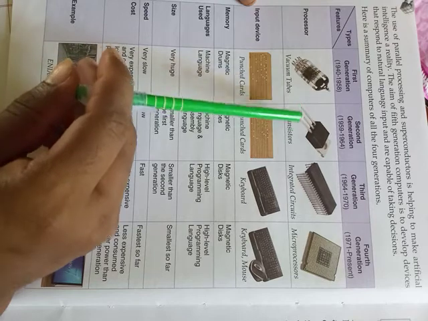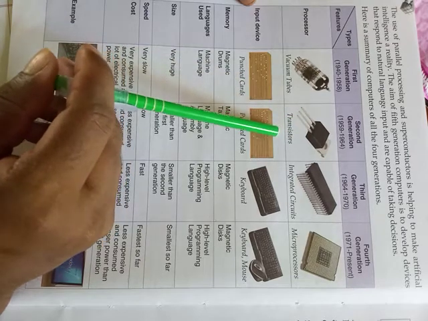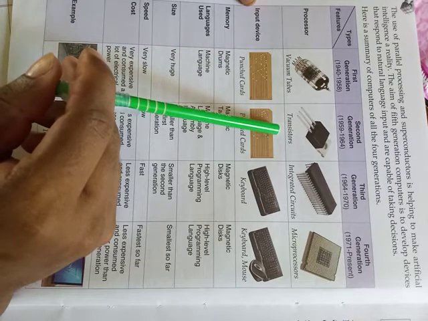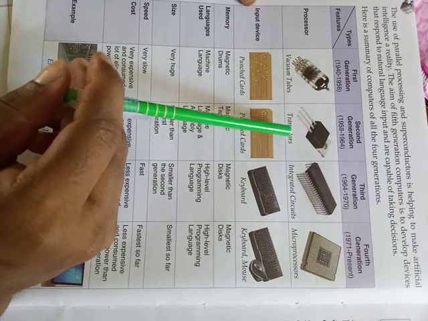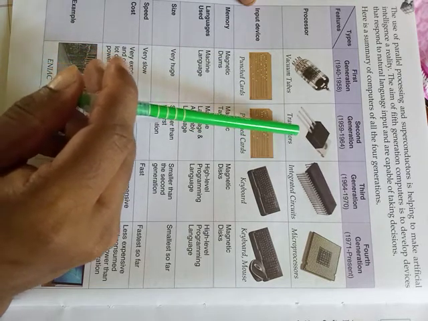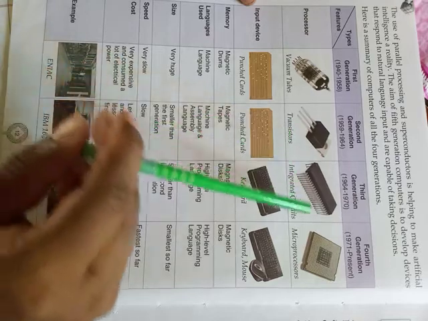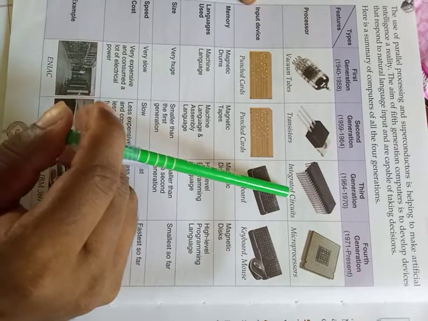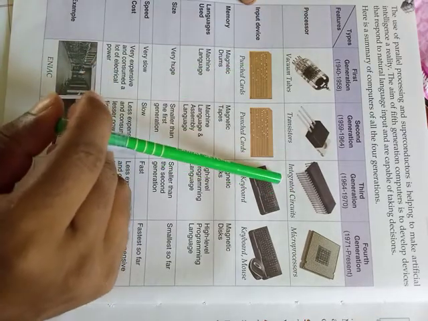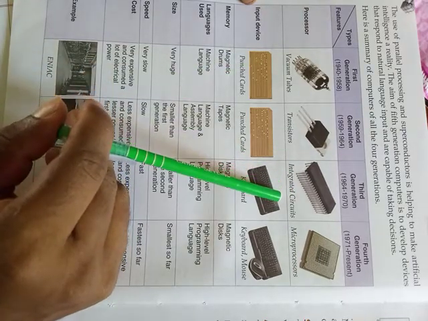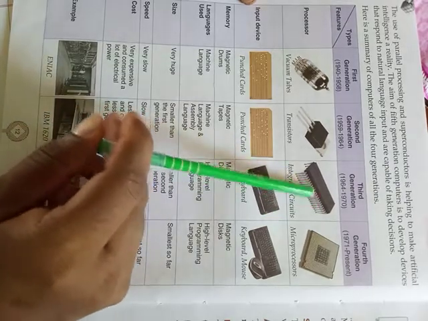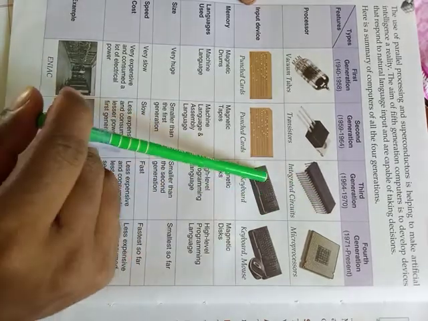And let us now see the second generation computer. The processor is transistors. Now let us see the third generation computer. The processor is integrated circuits. This is the picture you can see.